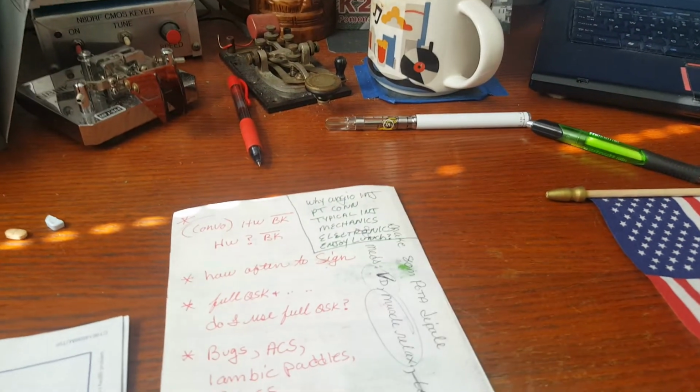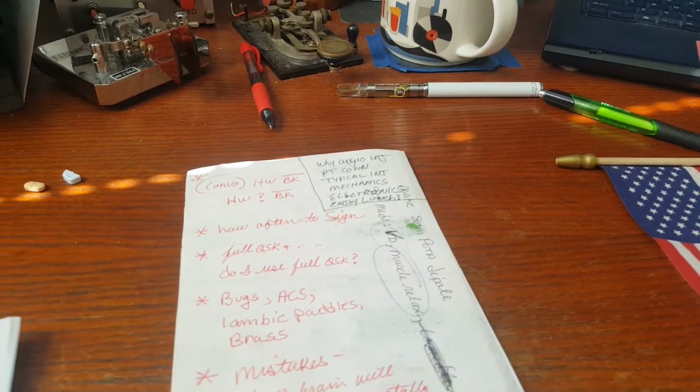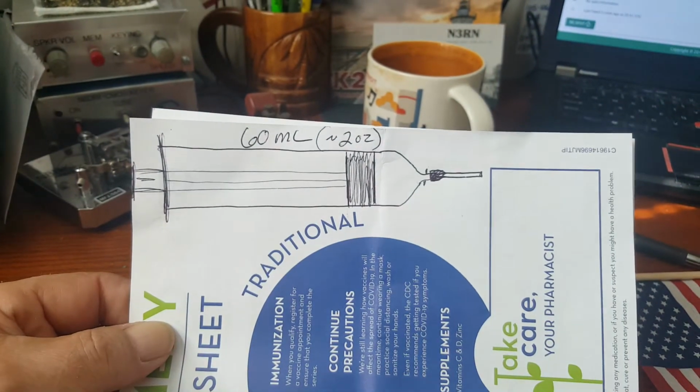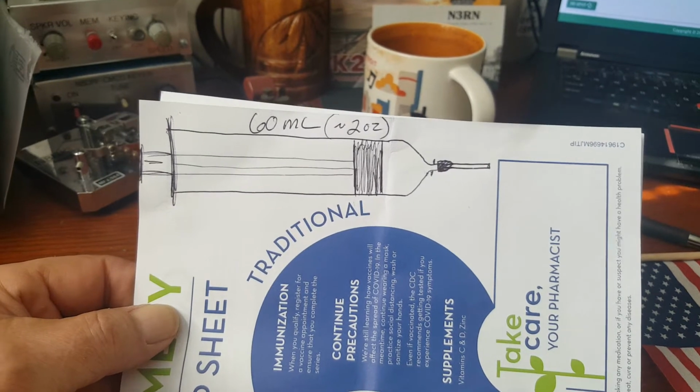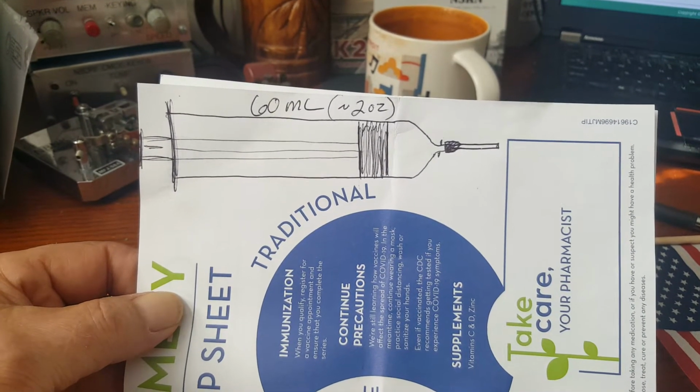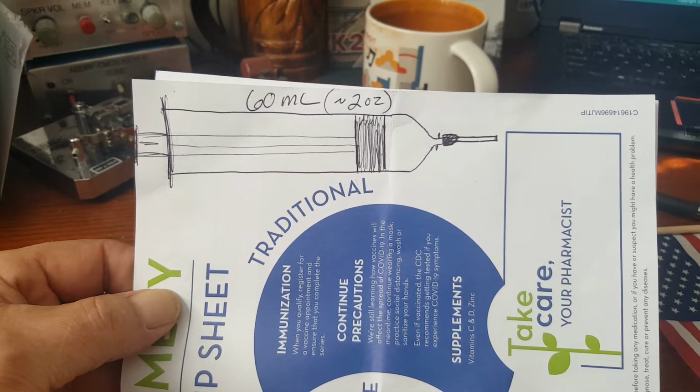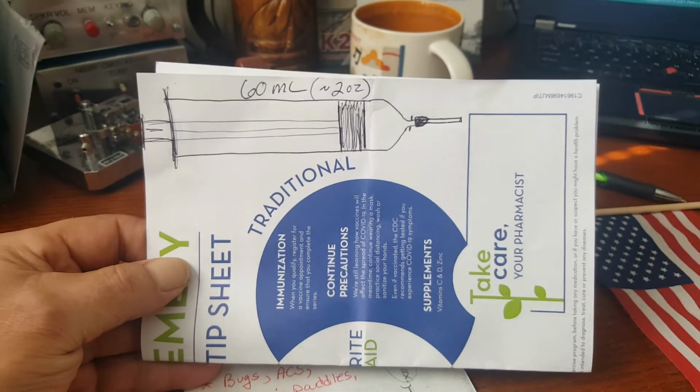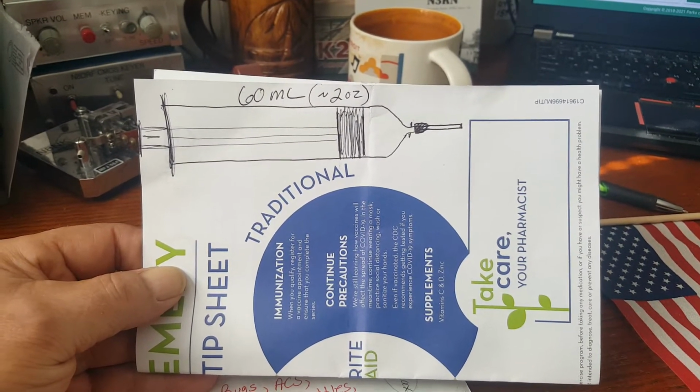And I want to ask you something, guys. If I gave you a syringe that was 60 milliliters, which is about 2 ounces, and now that's about half the actual size of the syringe.